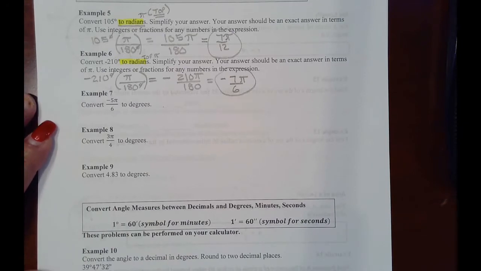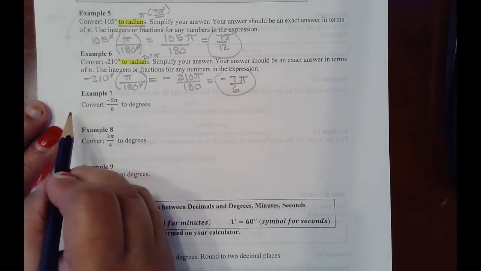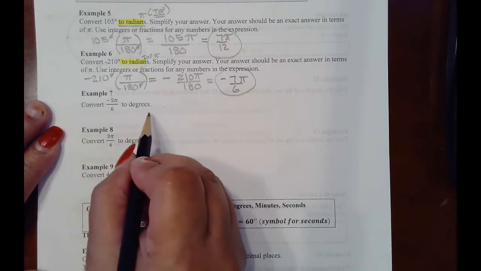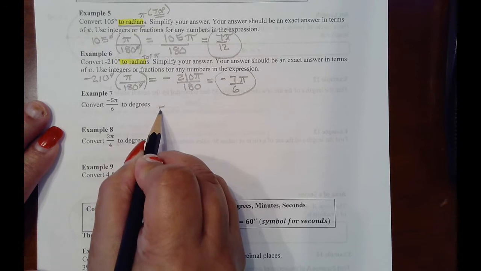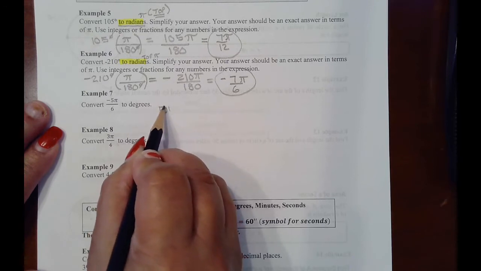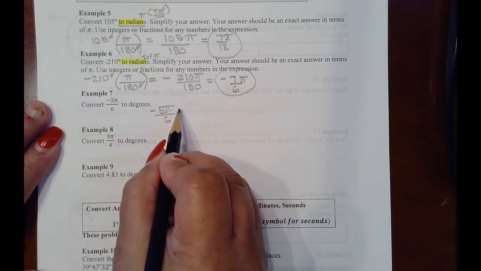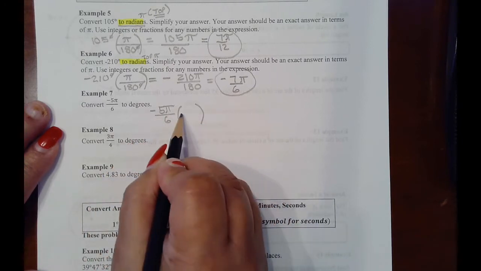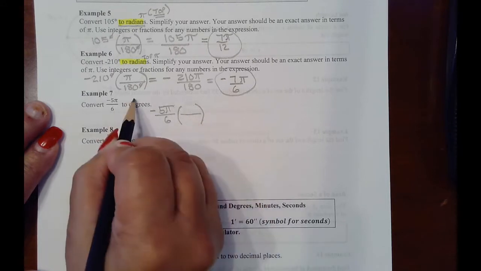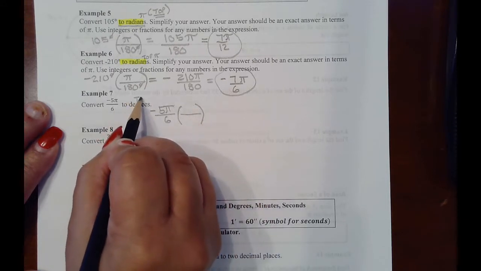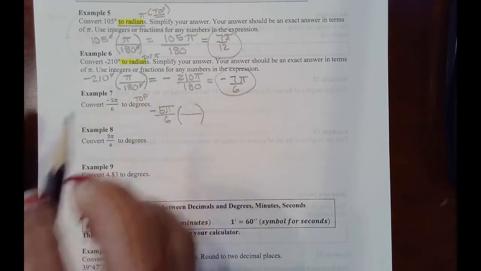Okay, moving on to examples 7, 8, and 9. This one says convert to degrees. Easiest way to do this one. Start off with your 5 pi over 6, and yes, it does have a negative. And you can go like this. You're converting into degrees, therefore you want degree symbol at the top.